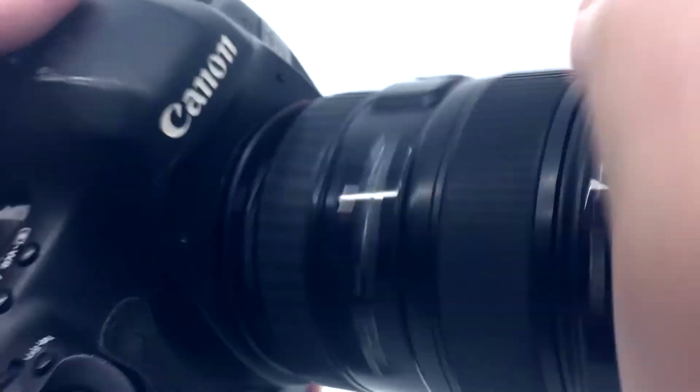Hey guys, Scott Donschikowski here, and today we're going to take a look at the 5 keystrokes you should know to speed up your workflow in Lightroom. So let's get to it.